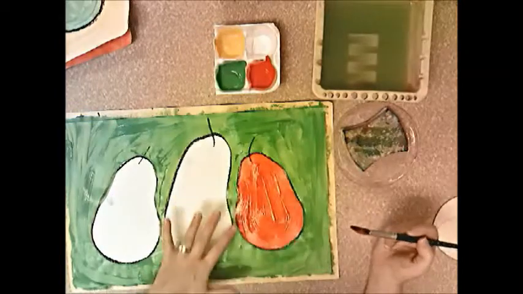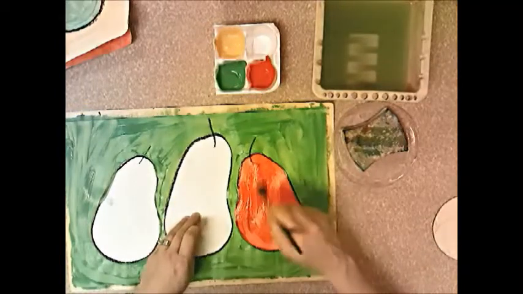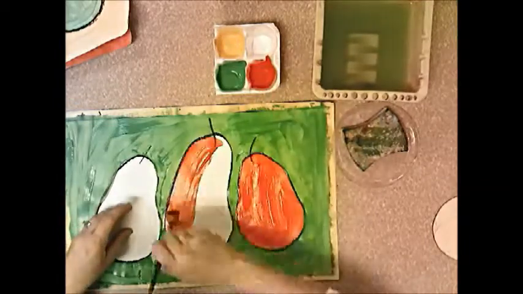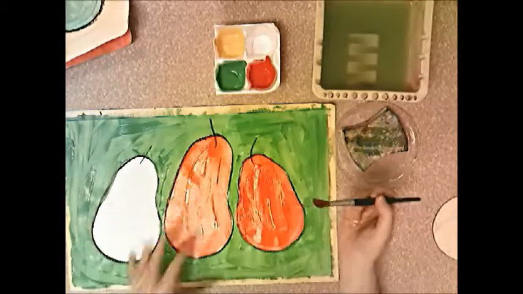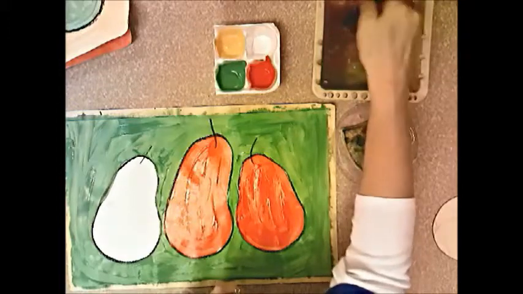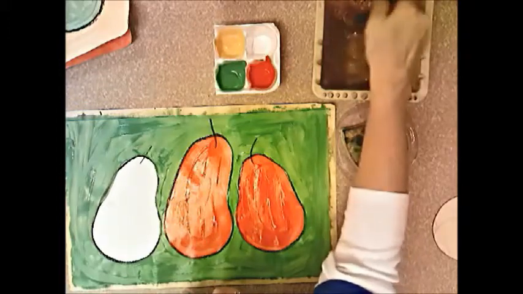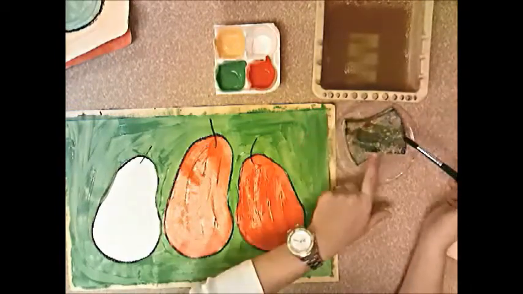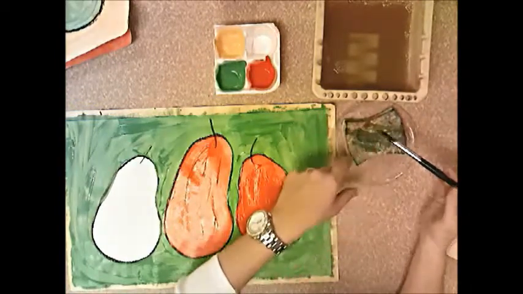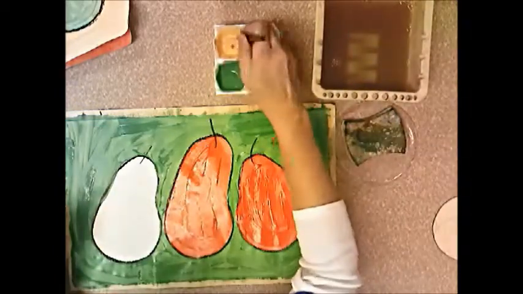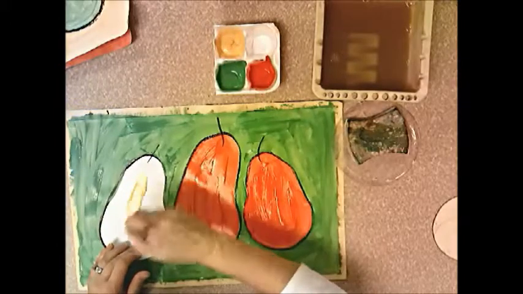And see how I filled in all the white spaces. There's no white paper poking through. I painted it on nice and thick. Alright, now I'm done painting those 2 pears. I rinse my paintbrush off. Get all the paint off of it. Dry it on the sponge, pull it across the sponge. If you get colored paint on the sponge, you know you didn't rinse it off all the way and you need to swish it around again. And then my last color for my last pear.